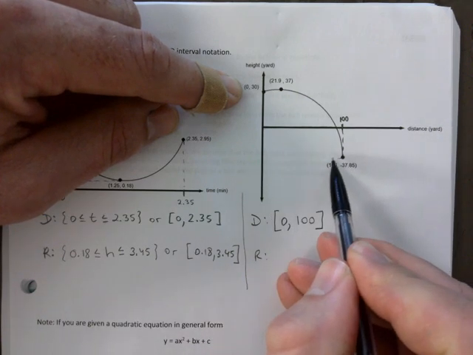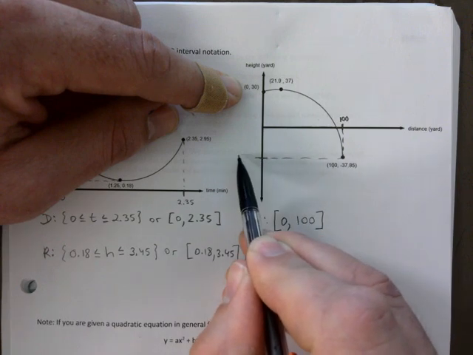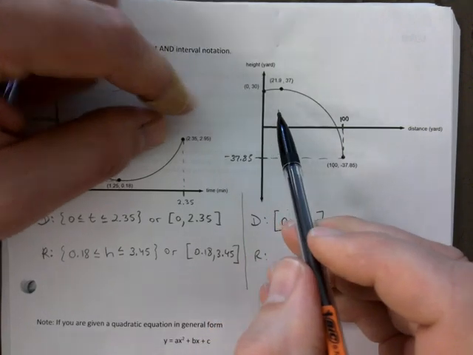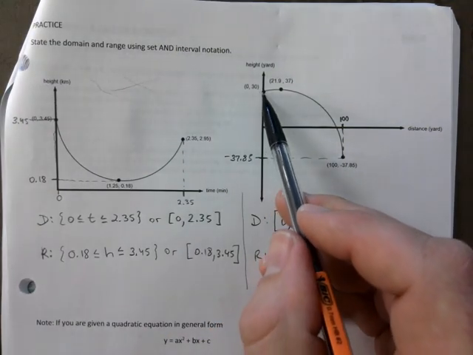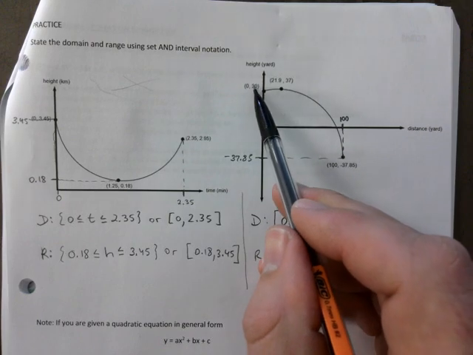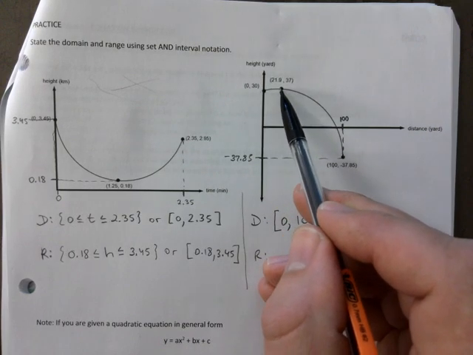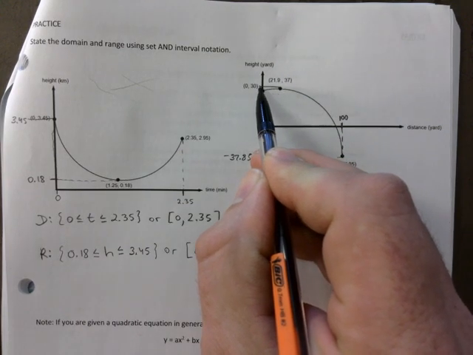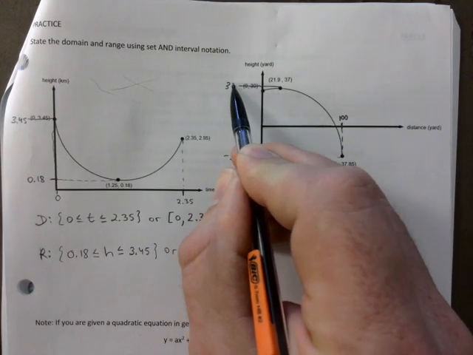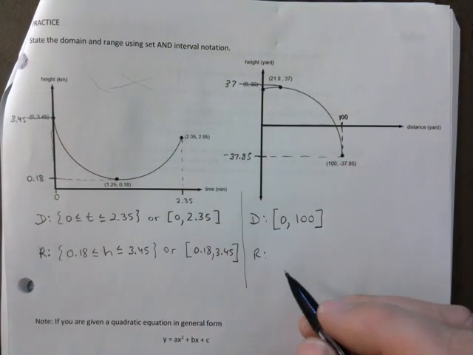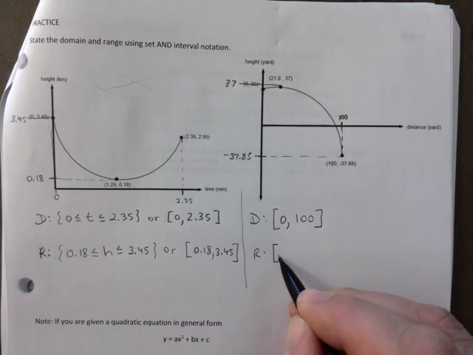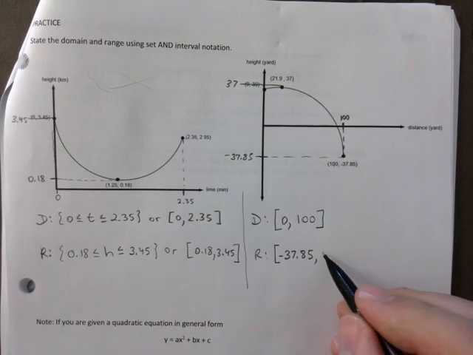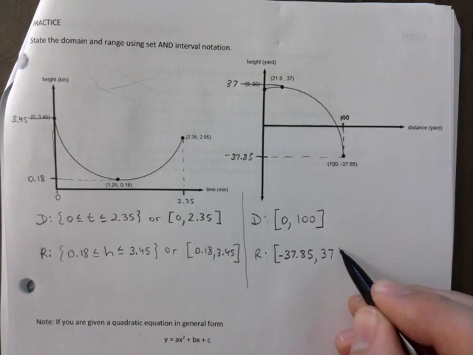And in terms of my y values, this is negative 37.85. Which one is higher, this point or this point? Just look at the numbers. This is 30, this is 37. So it's a bit messy here if you want to use my method, but I'm going to just say 37 there. So my range goes from negative 37.85 all the way to 37 positive.